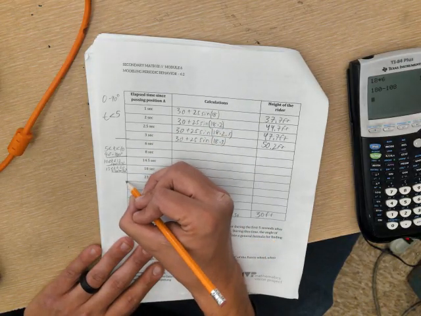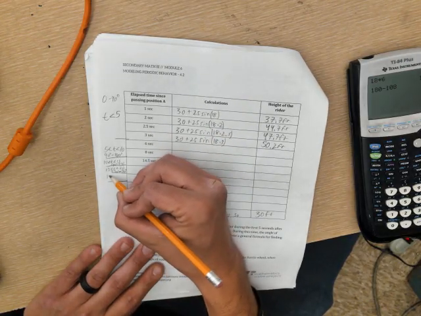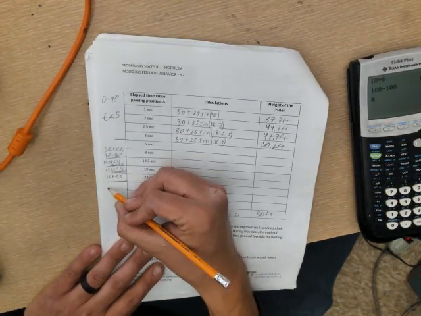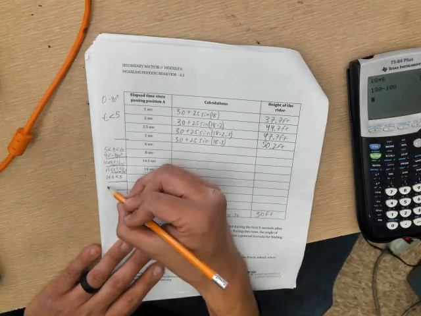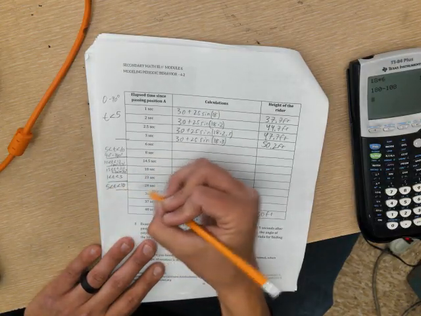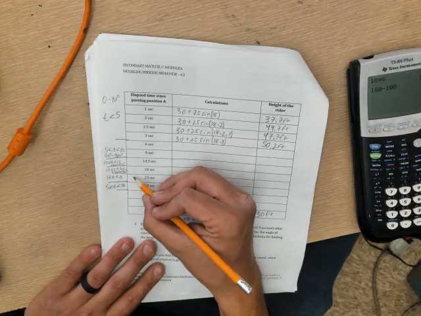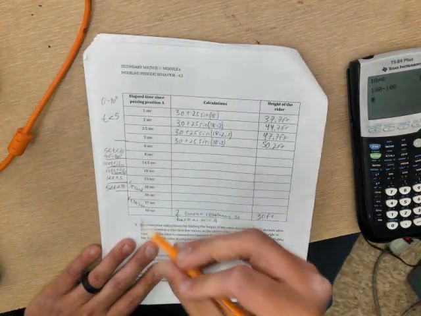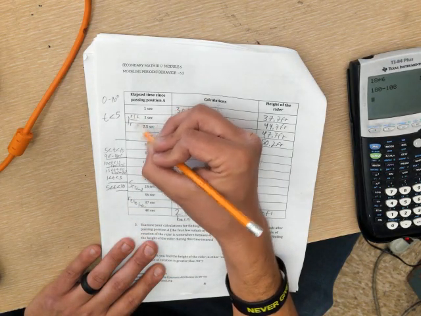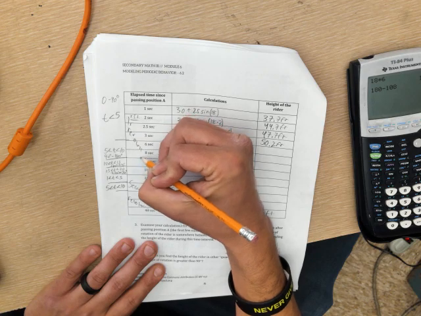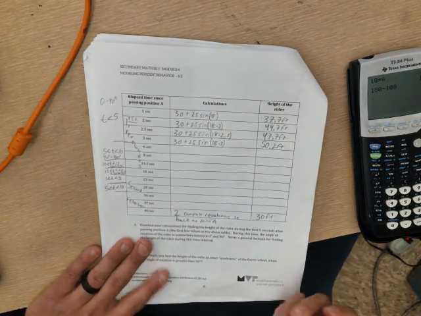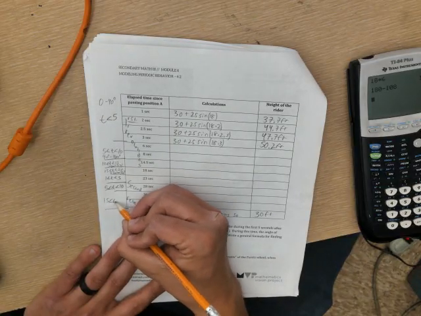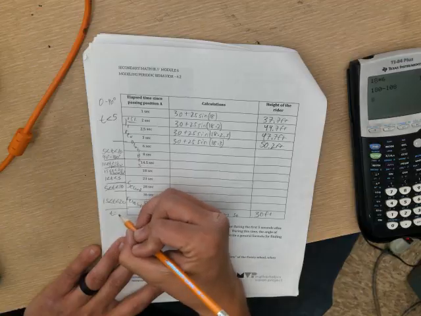So 23 is similar to t less than 5. 28 is similar to when t is between 5 and 10, because going after 20, we're circling again, so this is all the second revolution. All these are the first revolution. So this is when t is between 15 and 20, and this is when t equals 20.